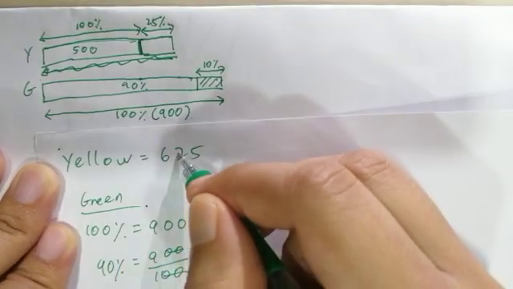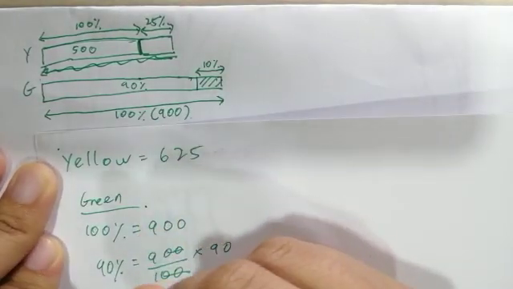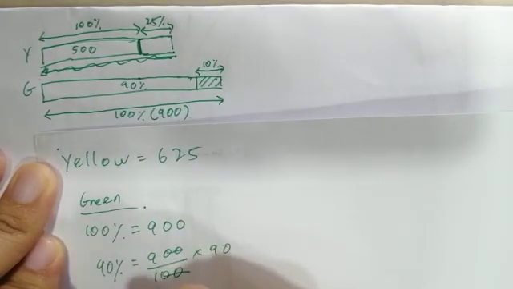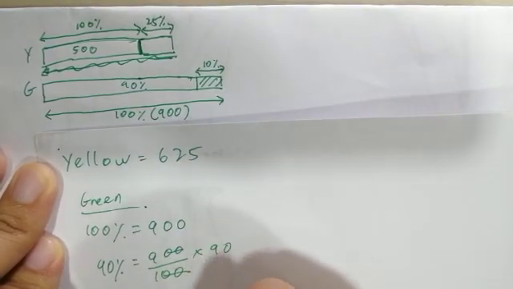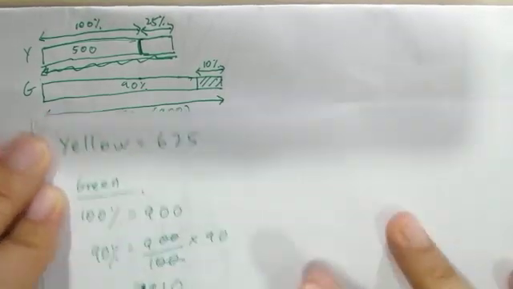And just now I know yellow is 625, green is 810. Just add them. Sorry, there's no dollars. Just add them up. So 810 plus 625 will give me 1435. Okay.